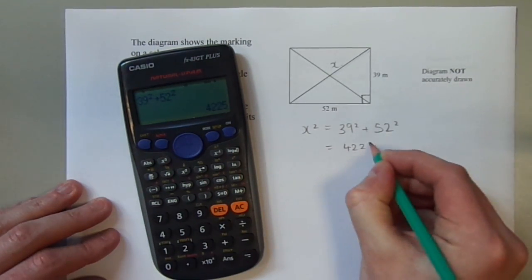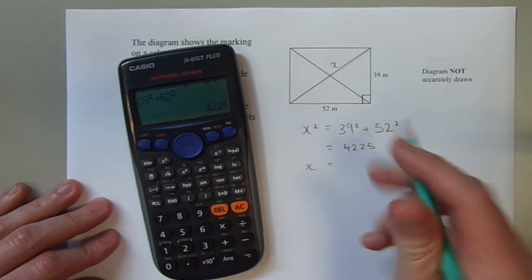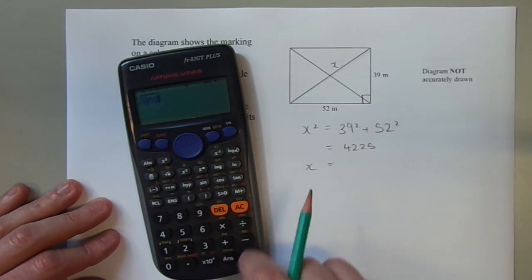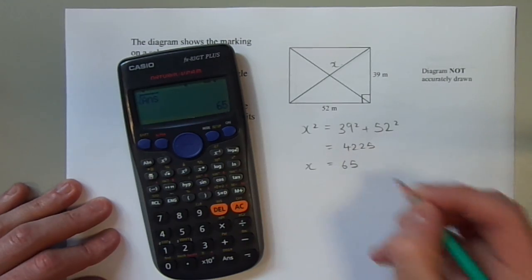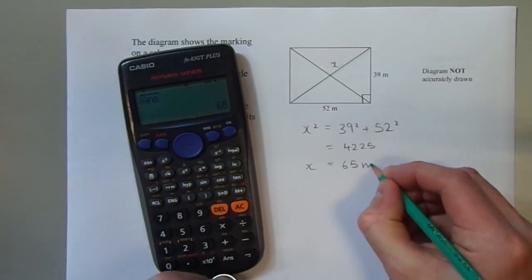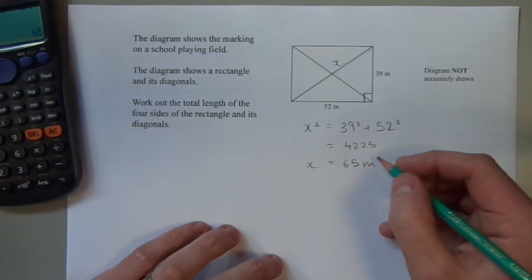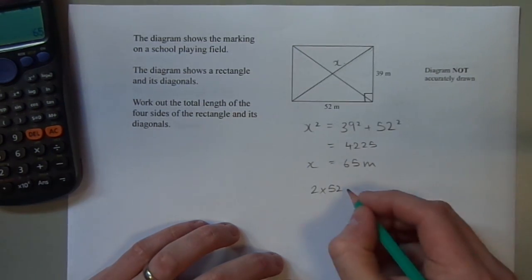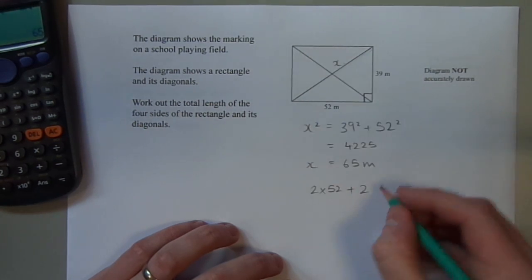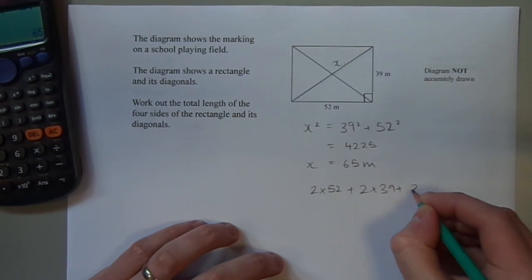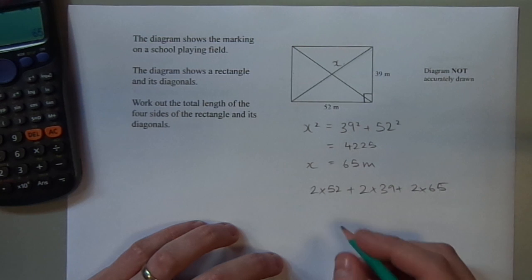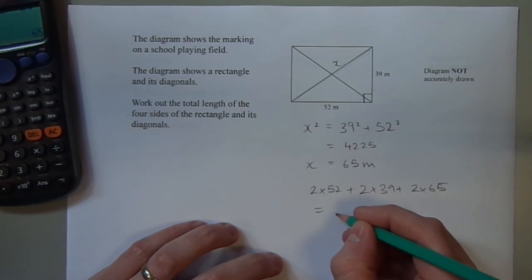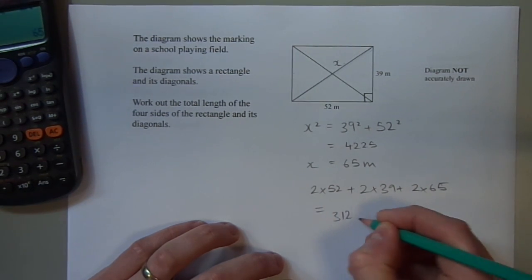Which is 4225. The length of the diagonal must be the square root of that, which is 65. Therefore, to answer the question, we need to add together two lots of the 52 meters, two lots of the 39, and the two lots of the diagonal, which altogether gives you 312 meters.